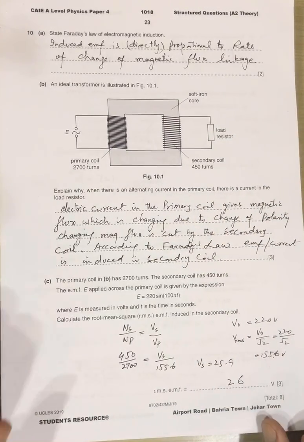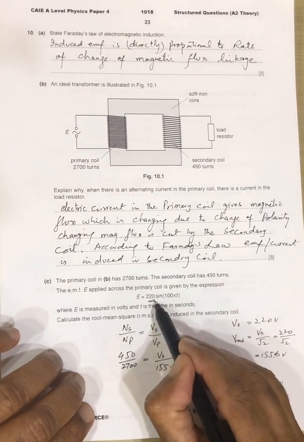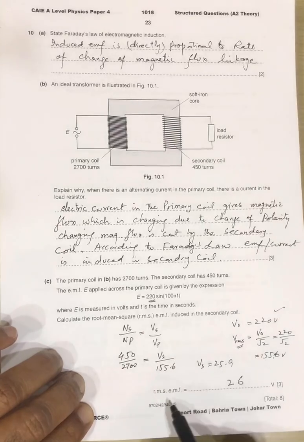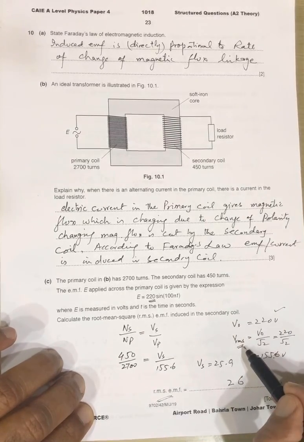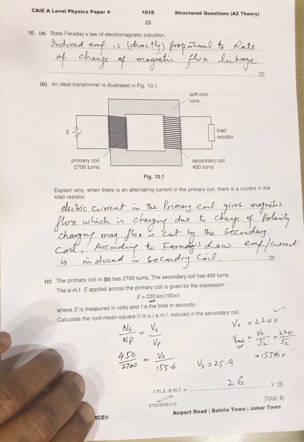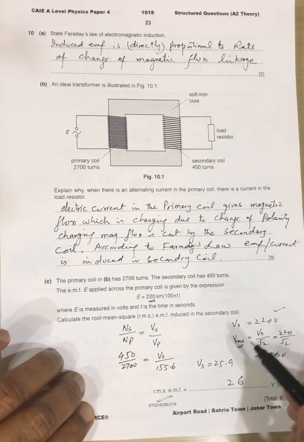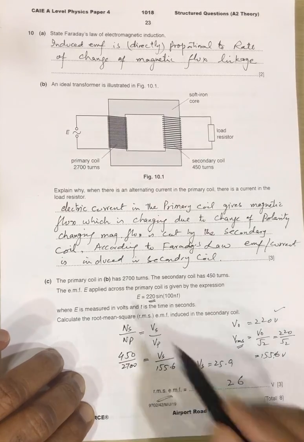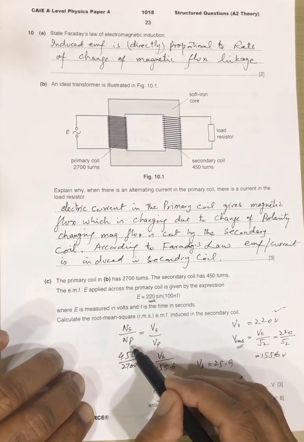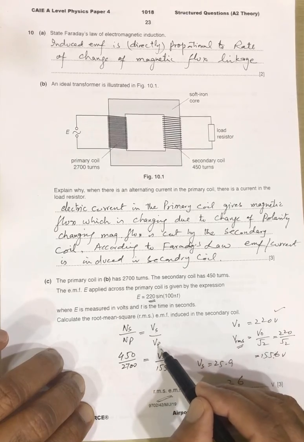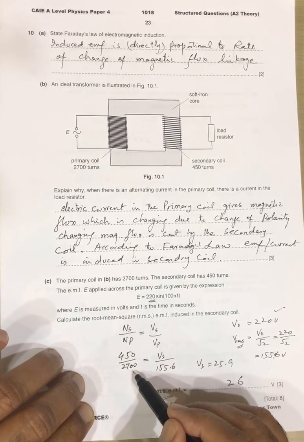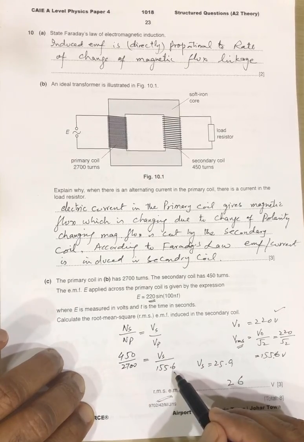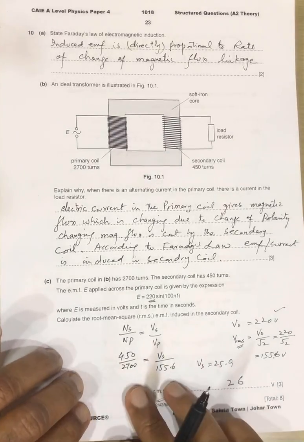Next, this EMF is given, induced. This is the peak value, V0, 220. Suppose RMS value is required, so we will convert it first to RMS value. Either use RMS for both or use peak for both. So RMS is V0 over root 2, it becomes 155.6. So number of turns of the secondary over number of turns of the primary equals voltage of the secondary over voltage of the primary. So 450 divided by 2, 700 turns. Vs is required and Vp is this. So the answer is 26.